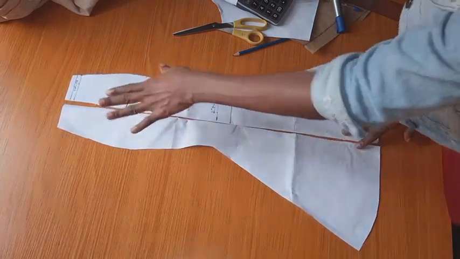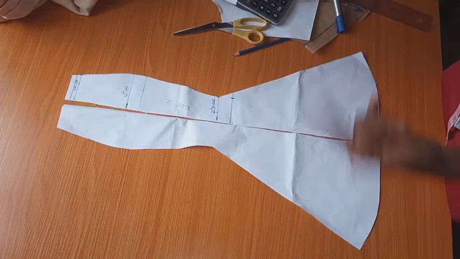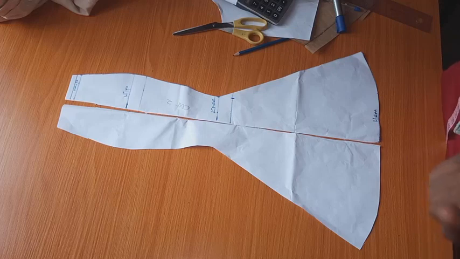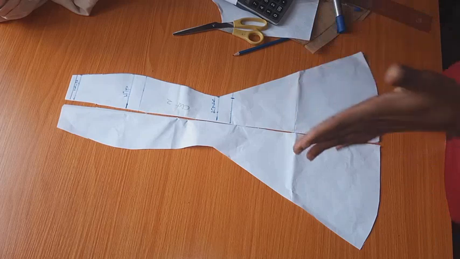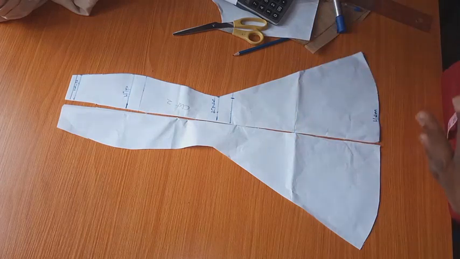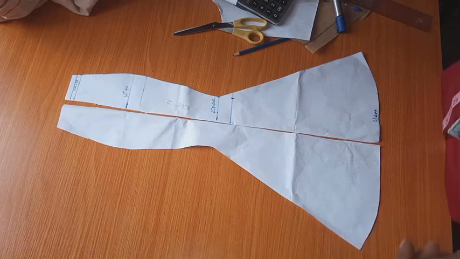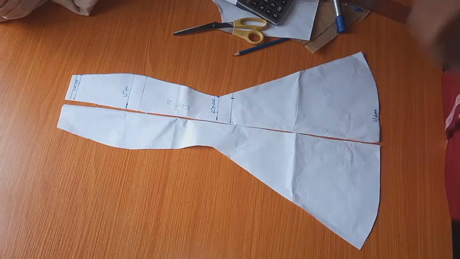So for your band, as usual, you cut a rectangular strip of paper which is your waist length, your waist circumference. Then you add 2 inches. ½ inch, in the 2 inches, you add on both sides. ½ inch is going to be for sewing, joining the seams together. Then 1.5 is going to be the overlap for your hook and eye.